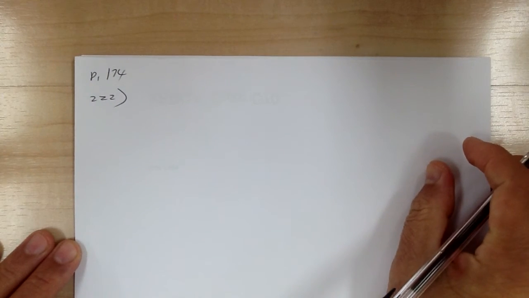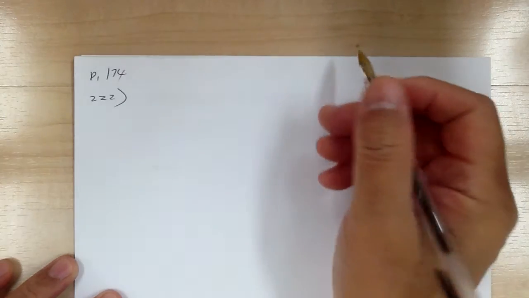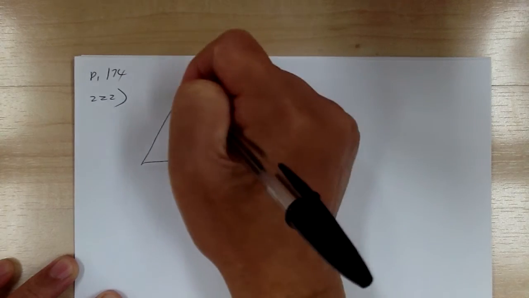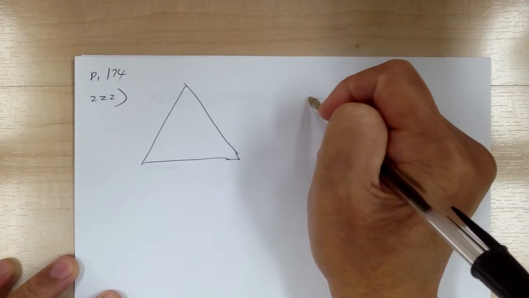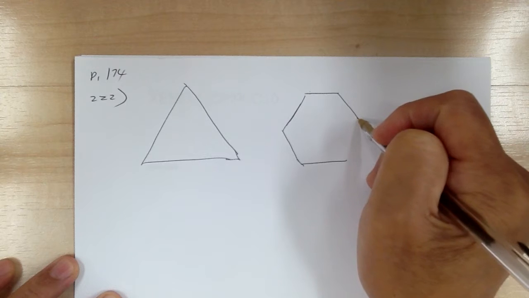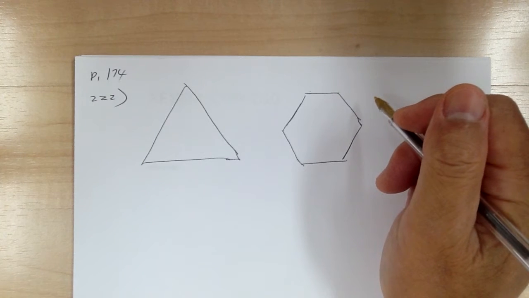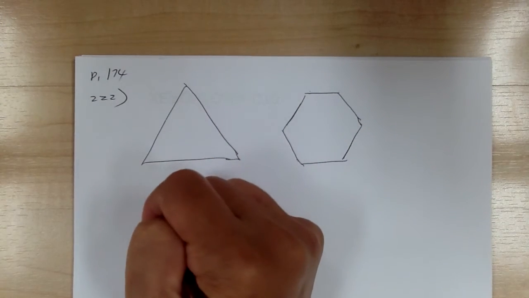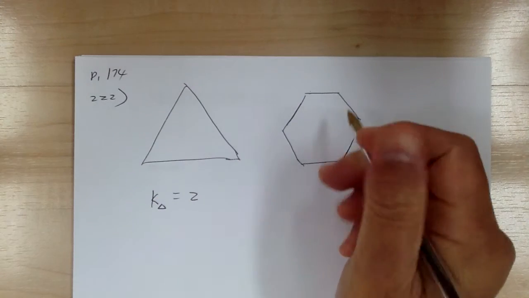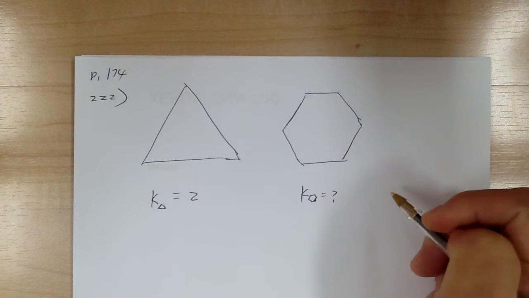Okay, let's go to 222. It says an equilateral triangle and a regular hexagon have equal perimeters. So you have an equilateral triangle, and you have a hexagon, and they have equal perimeters. If the area of the triangle is 2, find the area of the hexagon. So that's what you're looking for.